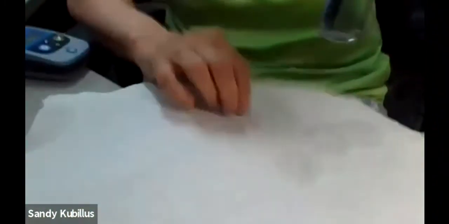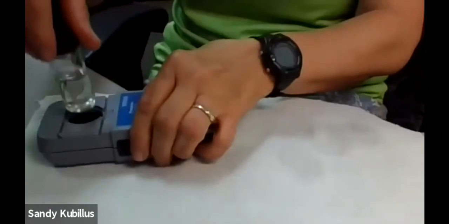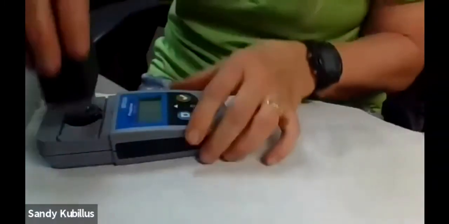But then with phosphorus and also nitrogen, we have a little pocket colorimeter. And so here we had a base sample and a phosphorus sample that was from the Des Plaines River. Let me show you this. You can see this is quite blue, while this one is pretty clear. And so what I would do is put this in here and put the cover on it.